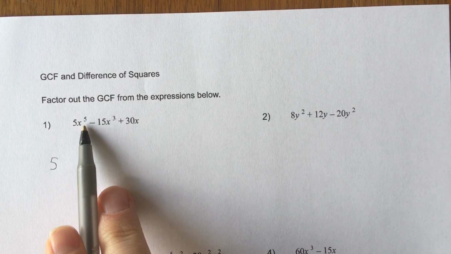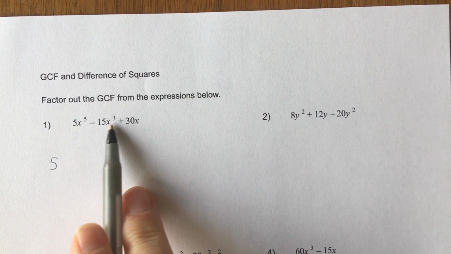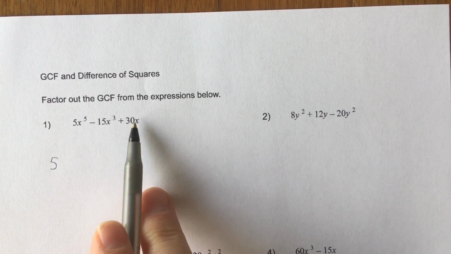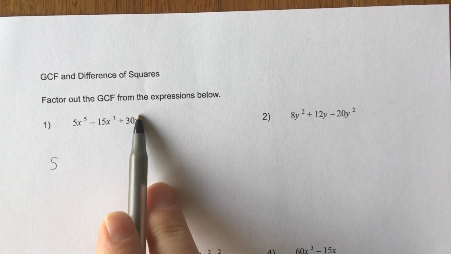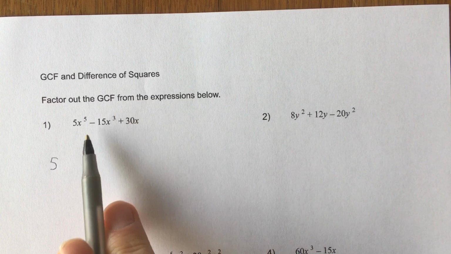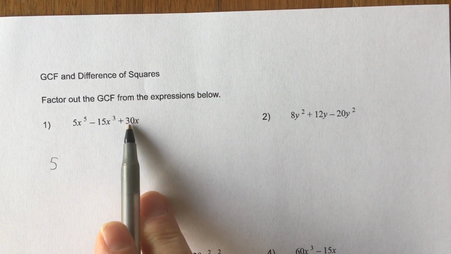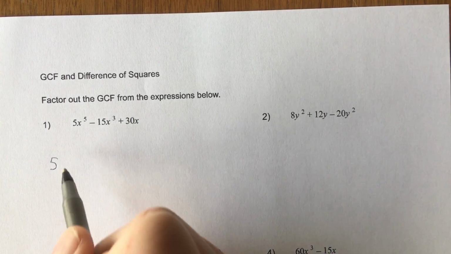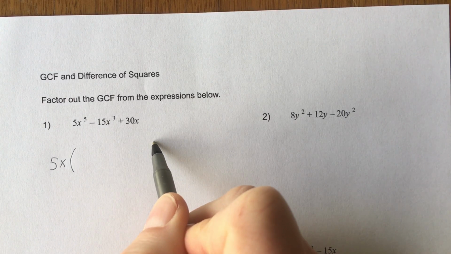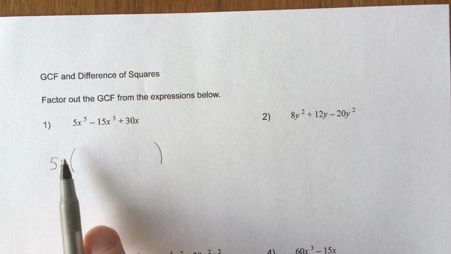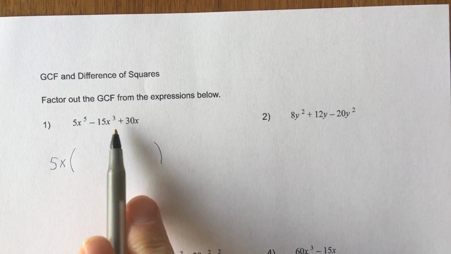Then you look at your variables and you say, well, how many variables could I pull out of all three of these terms before somebody runs out? So you notice this has 5 variables, this has 3, but this one only has 1 variable. So if I pull that variable out in the factoring, then it's all done. This term couldn't give me any more. So I pull that 1 variable out, and then that's all I can do. So I'm taking a 5 away from each of these. I'm taking 1x away from each of these.